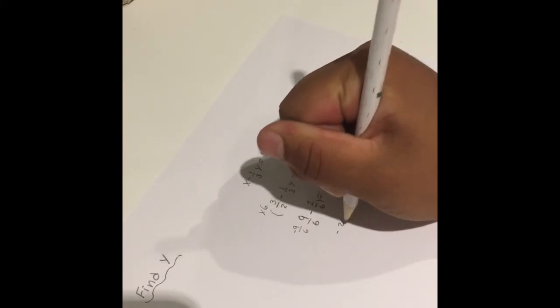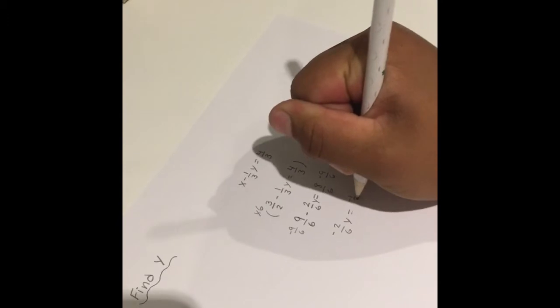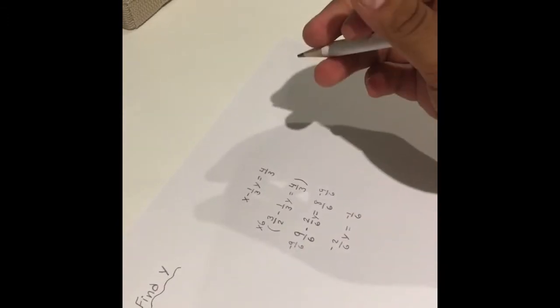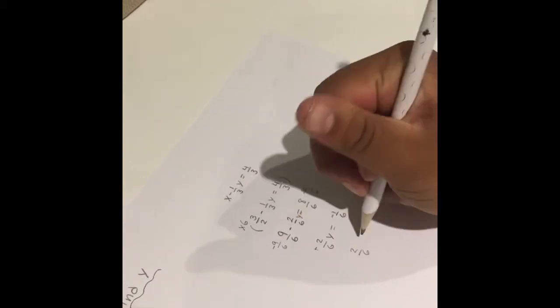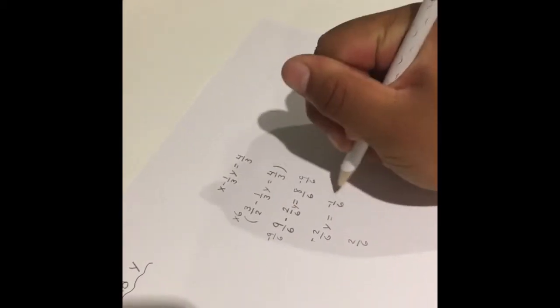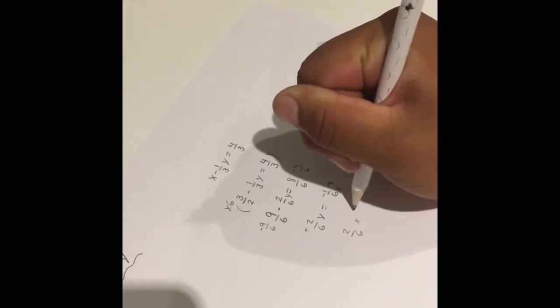And then divide both sides by 2 over 6, which will give you 12 over negative 6. And y will end up equaling 12 over negative 6. So your solution will be 3 over 2 and 12 over negative 6.